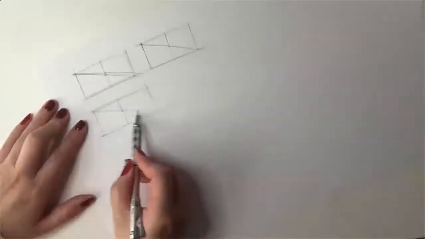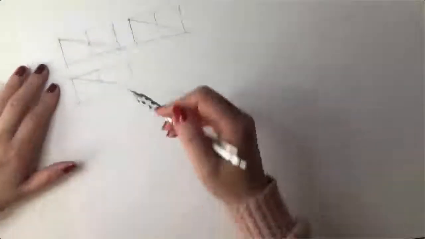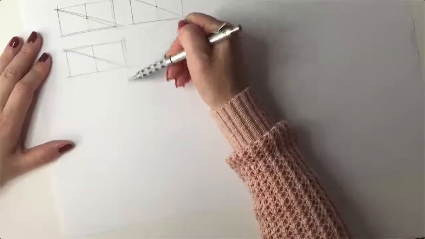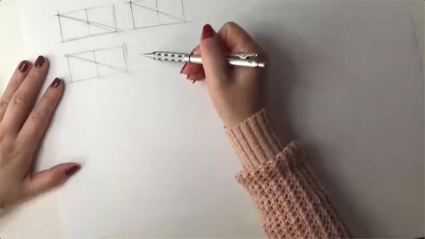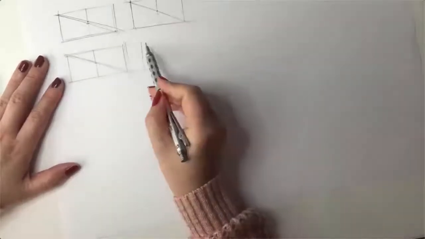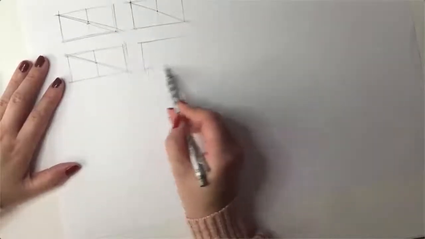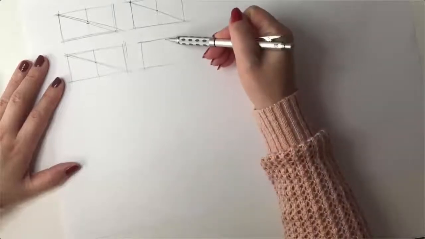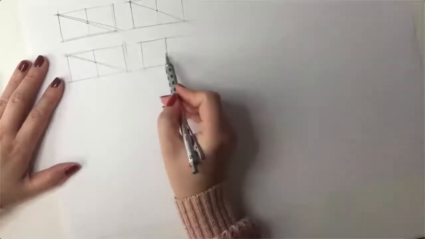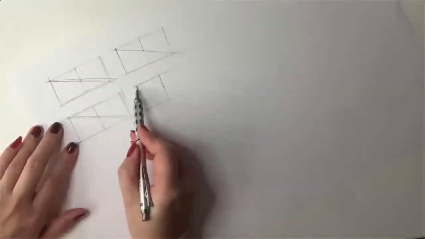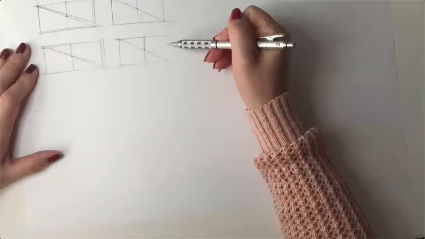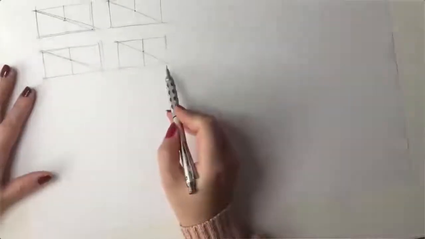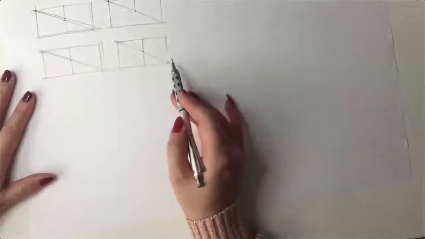Okay, this line needs a little adjusting. I am sorry. So it will be somewhere here. I hope it makes sense. I always make mistakes sometimes, so don't worry if you make a mistake. So this is the middle point. I think this one would be better. So that is how to find another second grid.